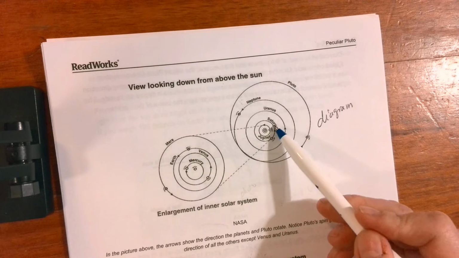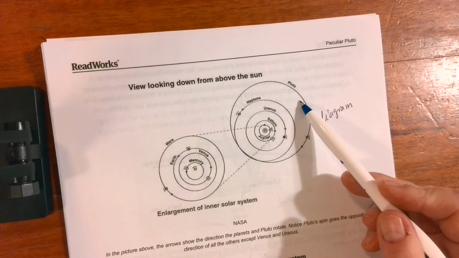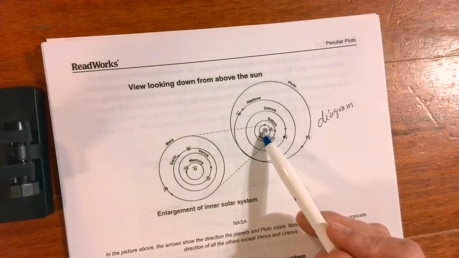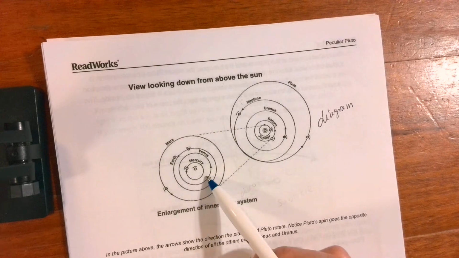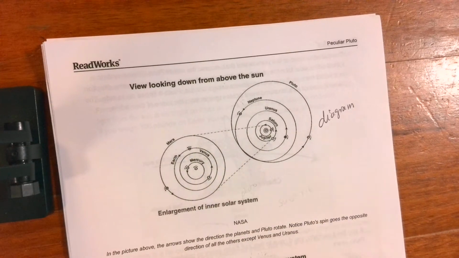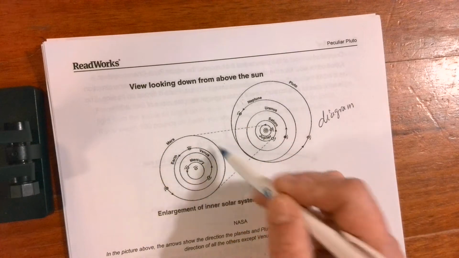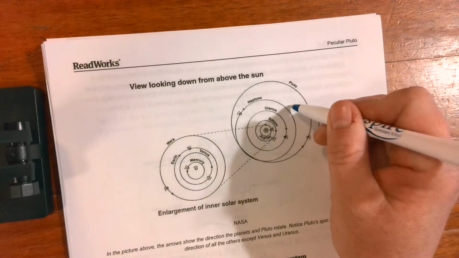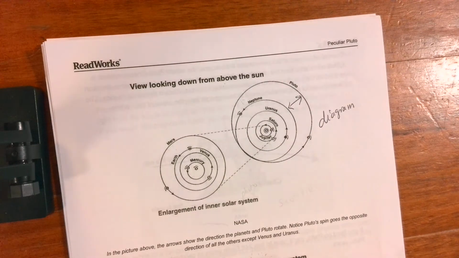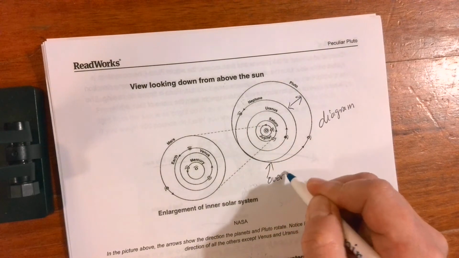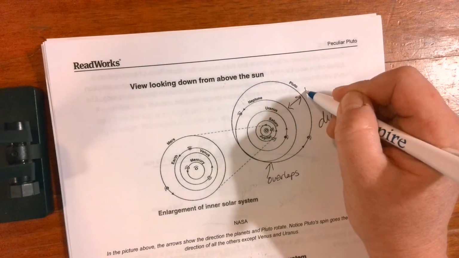So I see Jupiter, Saturn, Uranus, Neptune, and Pluto. And then this is a bigger image so you can see it, because it's so small. Here are your inner planets: Mercury, Venus, Earth, and Mars. And I'm noticing that all the planets have pretty similar orbital paths, but Pluto has kind of a weird orbit, that it actually overlaps with Neptune, and then it goes really far away over here.